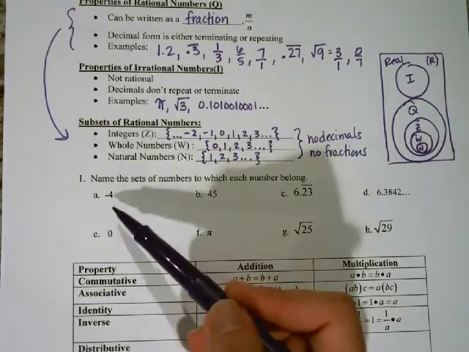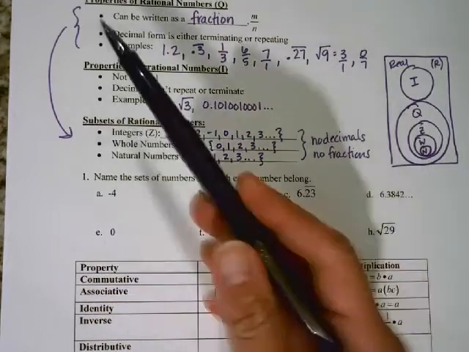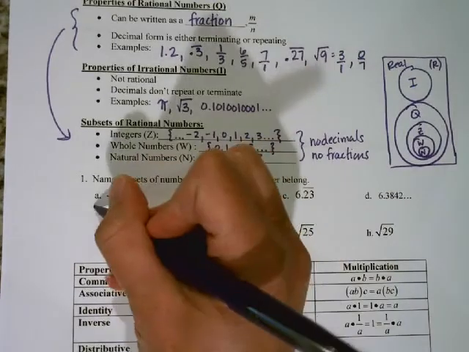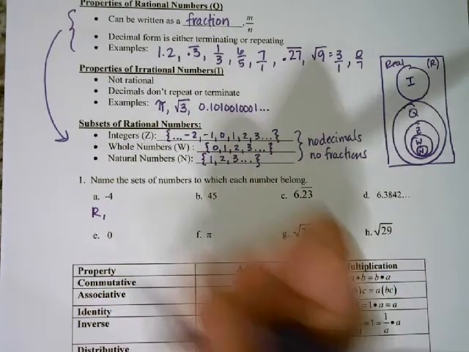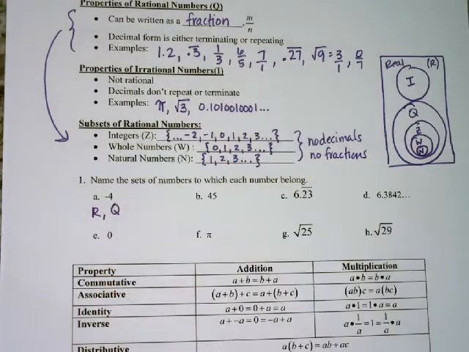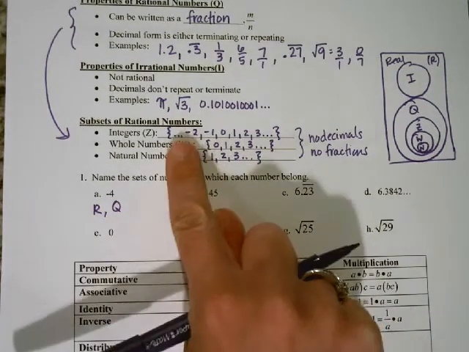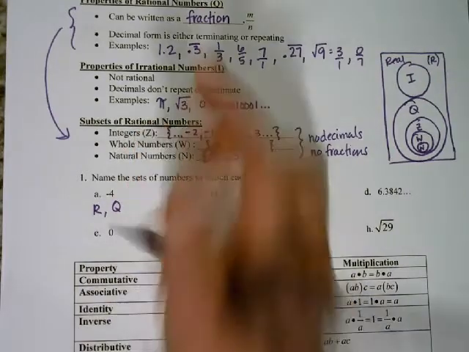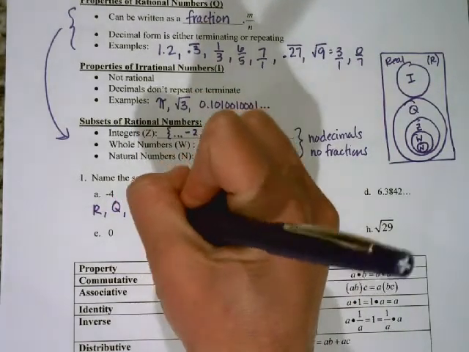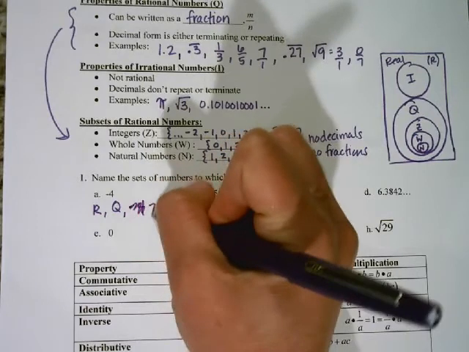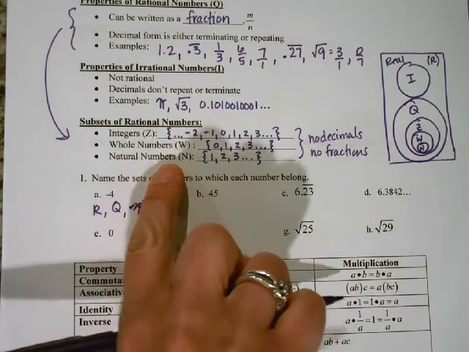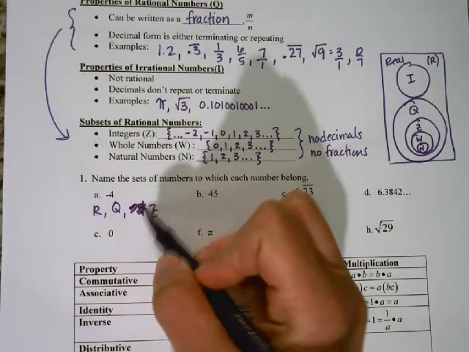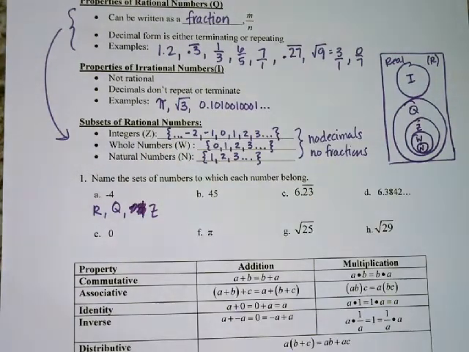So, -4. First of all, we're going to decide, is it rational or irrational? It's a real number. I can write it as a fraction. I can put it on a number line. So it's real and it's rational. I'm just going to use the letters. R, Q. If I look at my integers, -4 would be on there. So it's a Z. R, Q, and Z. The whole numbers and the natural numbers don't include negatives, so that guy's just real, rational, and an integer.